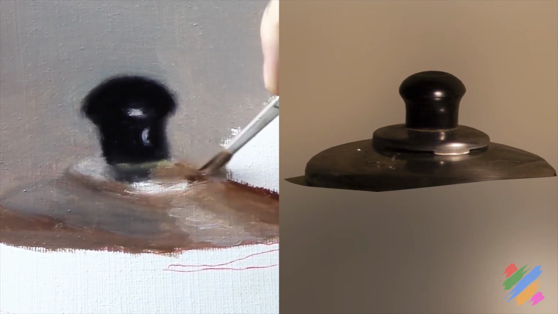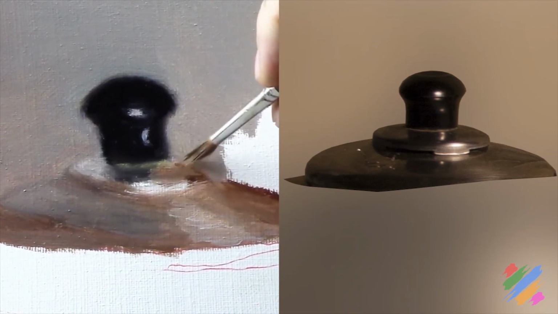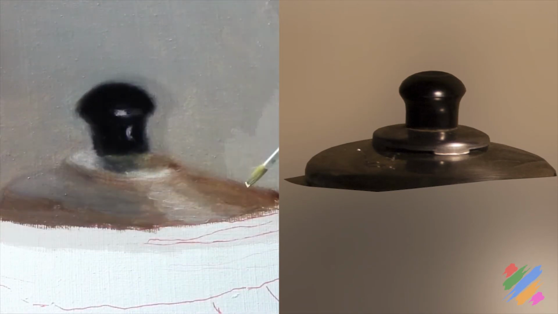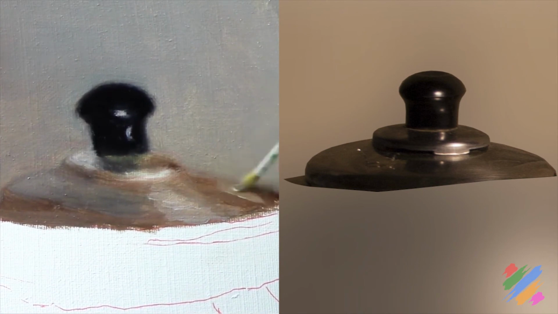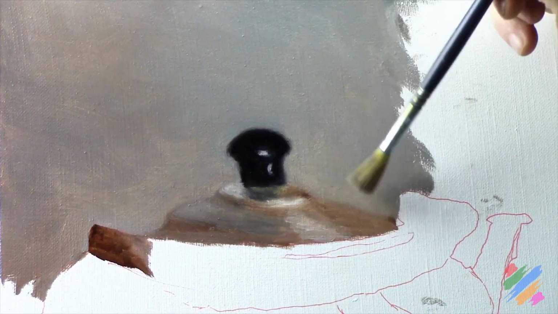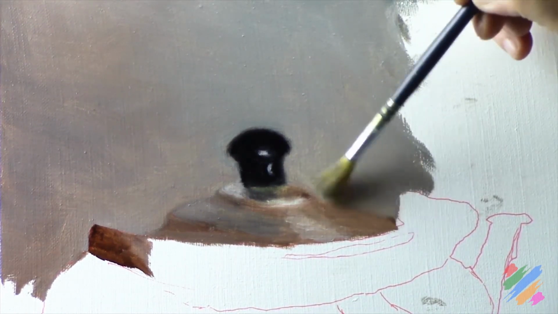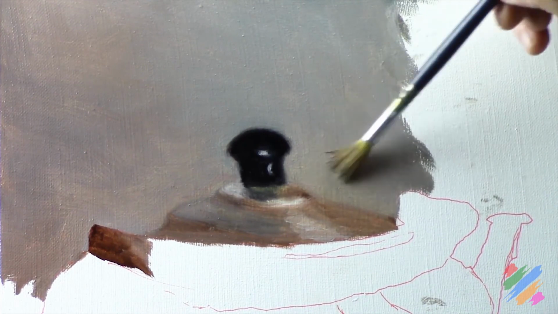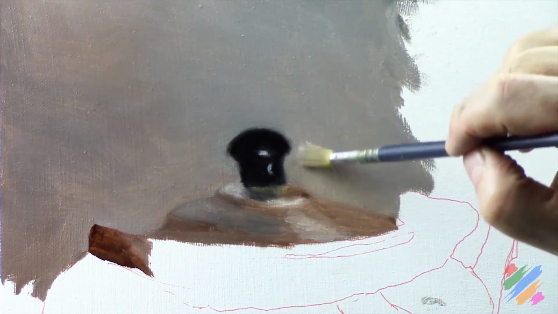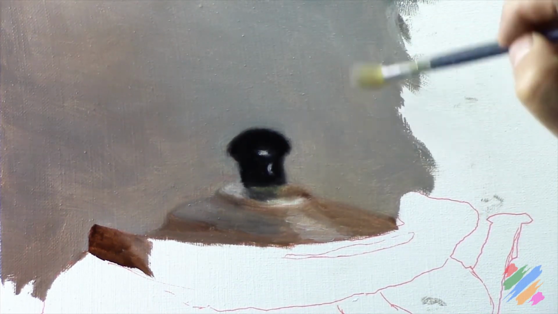For example, we're going to correct the shape here where we have this reflex. We blend some white to lighten this part up a little bit. And we're going to work on the shape of the teapot in this area, adjusting the path of its border with the background. And we're going to continue smoothing the background.